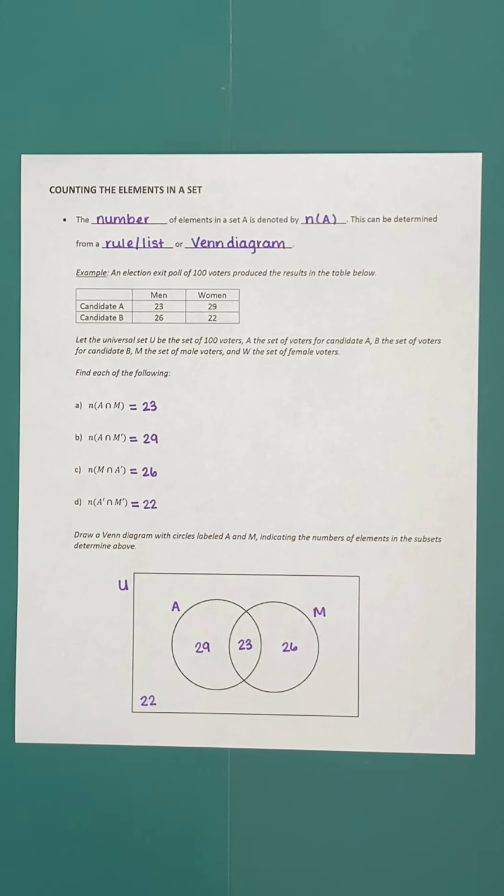We're going to let A be the set of voters for candidate A. We're going to let B be the set of voters for candidate B. We're going to let M be the set of male voters and W be the set of female voters. We want to find each of the following sets based on these sets as labeled and described. So we want to find not specifically the set, but the number of elements contained in the set.